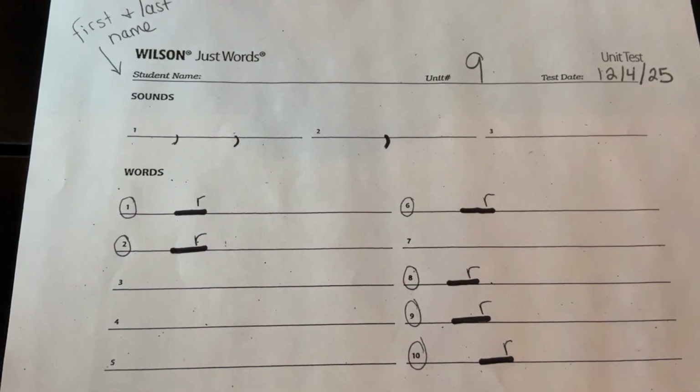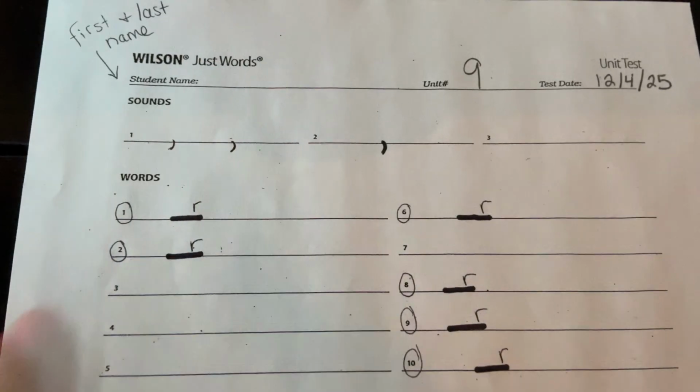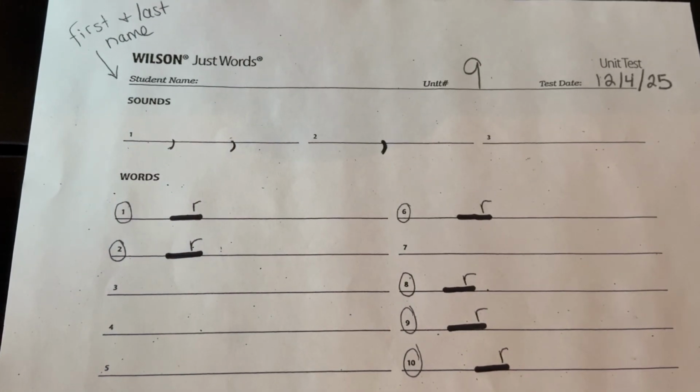Now, I'll be honest with you. You have to spell the base word right, or the letters before it, to be able to get the word right. Just saying. Okay, that is important. That's why we're doing it like this, slow and steady.